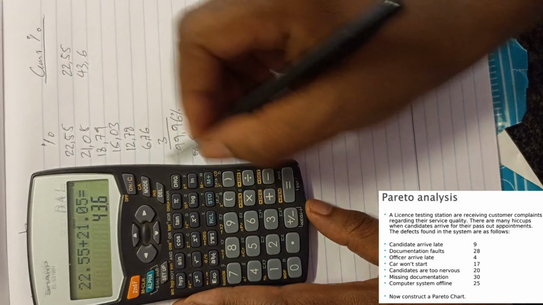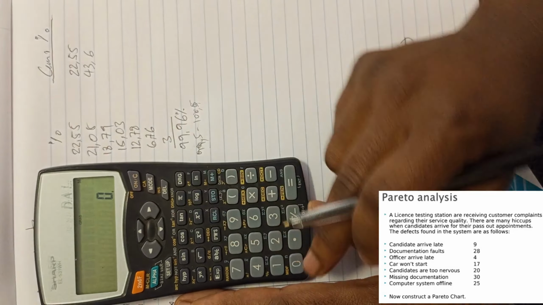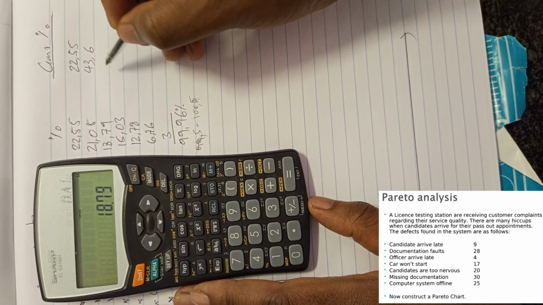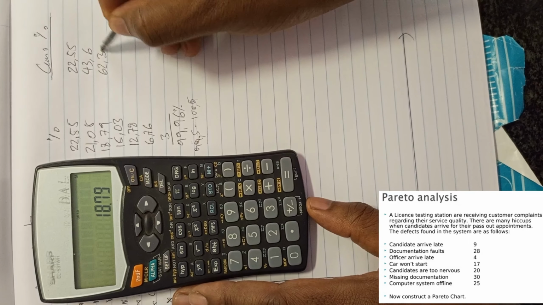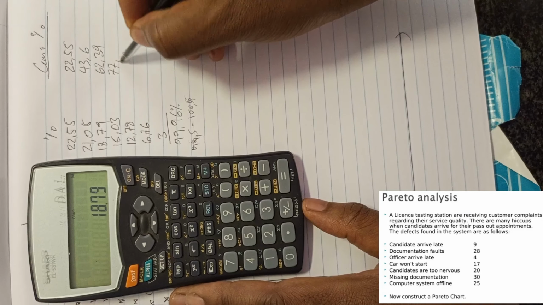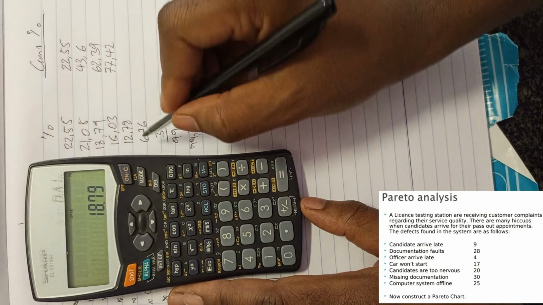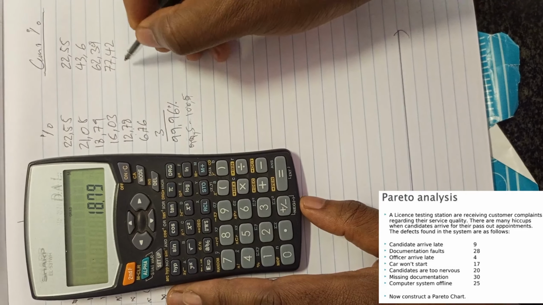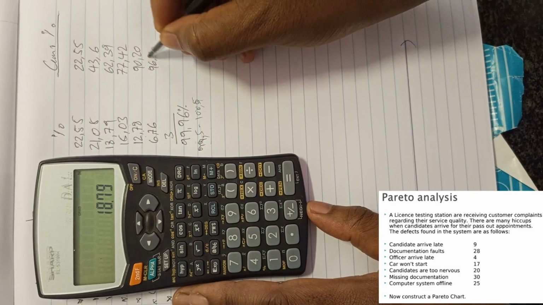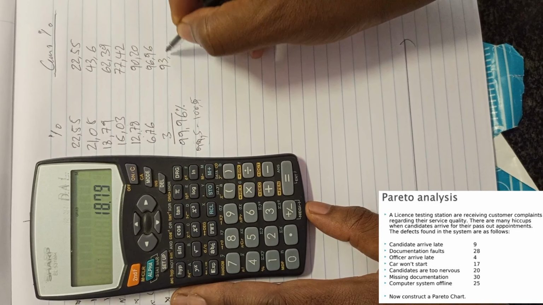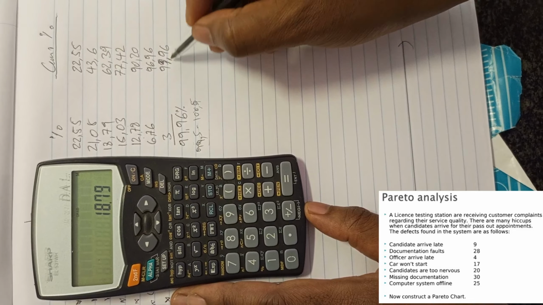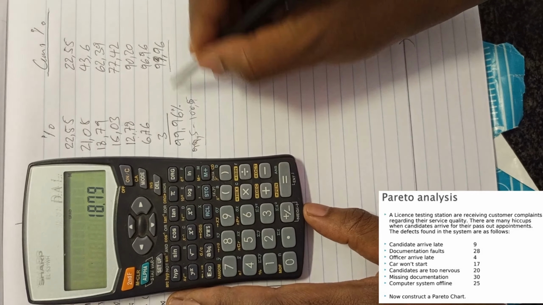Plus 18.79, then we'll have 62.39%. Plus this one we have 77.42%. Plus 12.78, we have 90.2, then comes 96.96, then 99.96. I keep on making that mistake. And then here at the end we have the same answer.